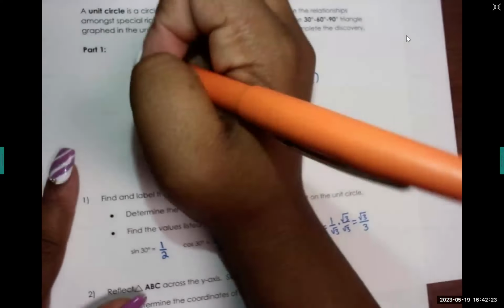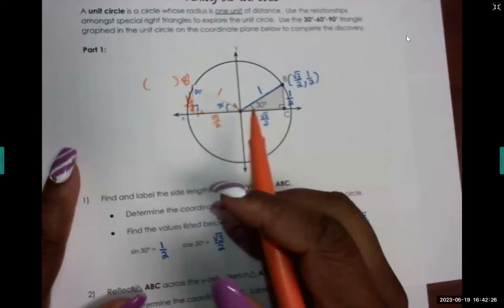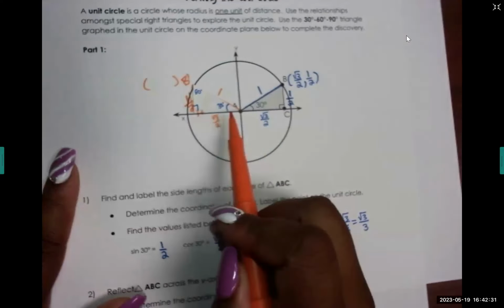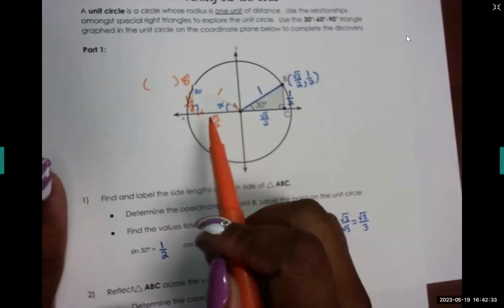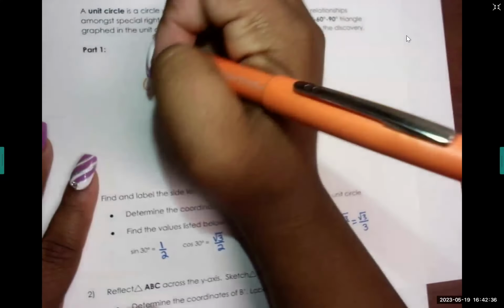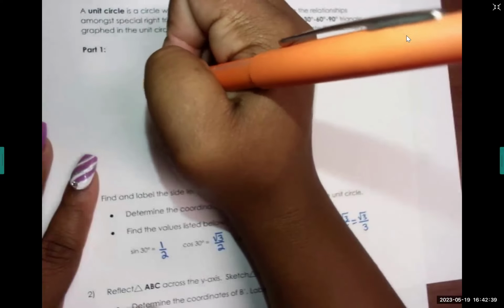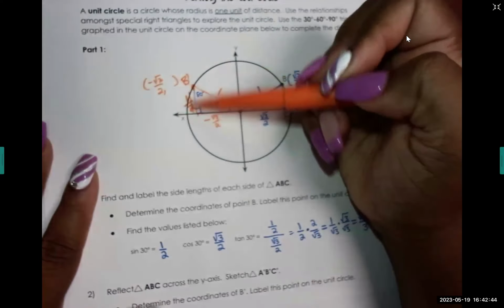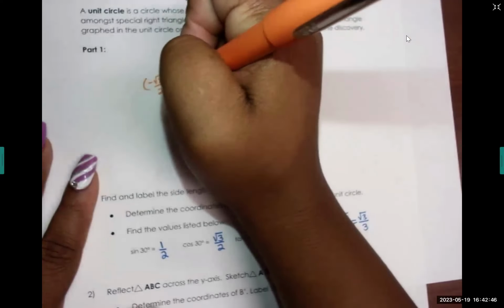So I notice now when I think about my coordinates and my distances, so if I think about the distance along the x-axis, yes, it's still square root 3 over 2, but I know now that I'm moving to the left of my origin. So this is going to be negative square root 3 over 2. And then my y distance, so my vertical distance, is still going to be positive 1/2.